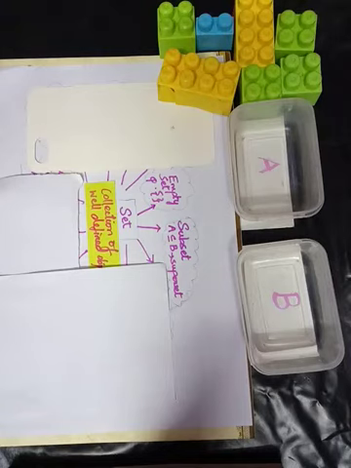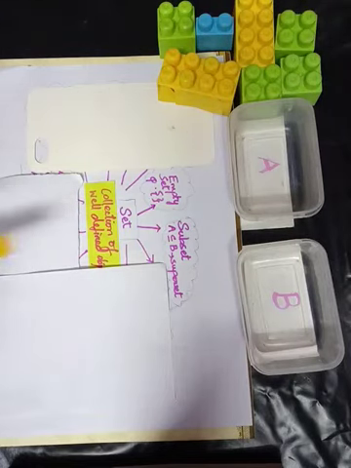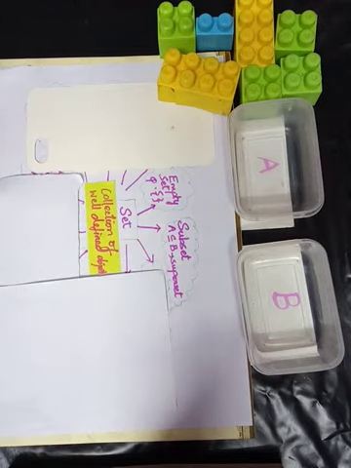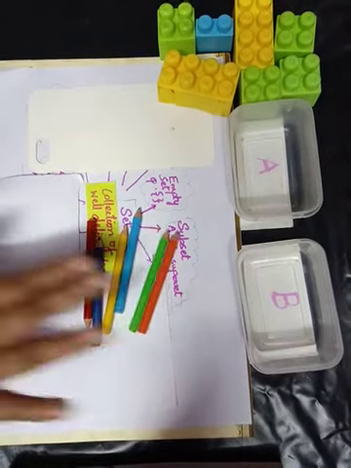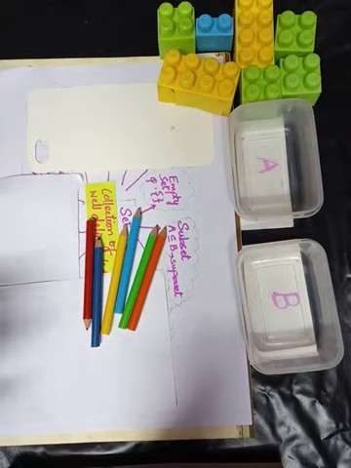Everybody. Now today we'll define what is a set and the types of sets. So what is a set? A set is nothing but a collection of well-defined objects. Here I have an example of a collection of color pencils. So it is a collection of well-defined objects. So this is a set.